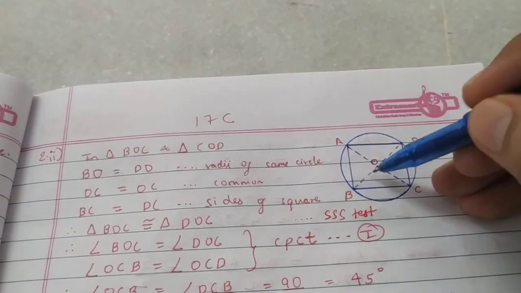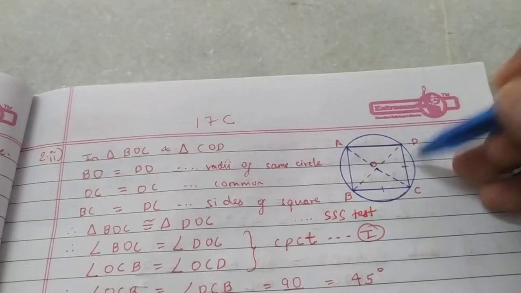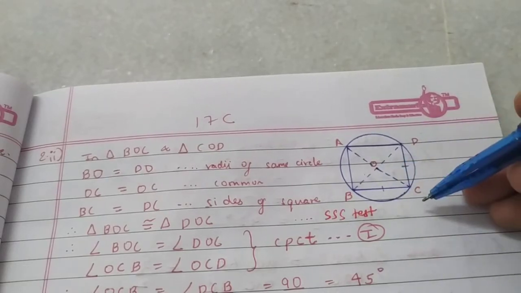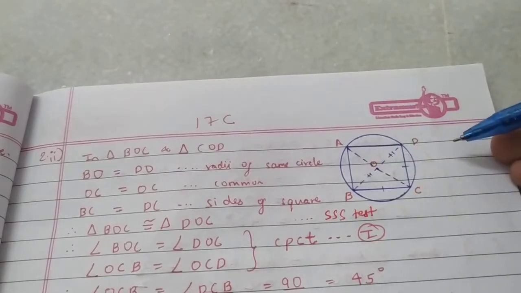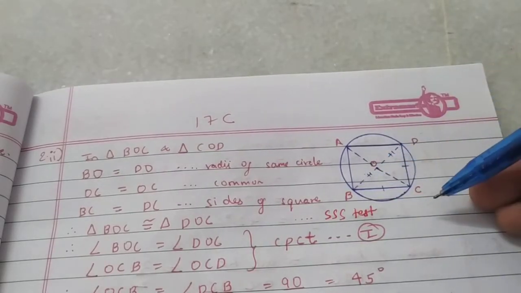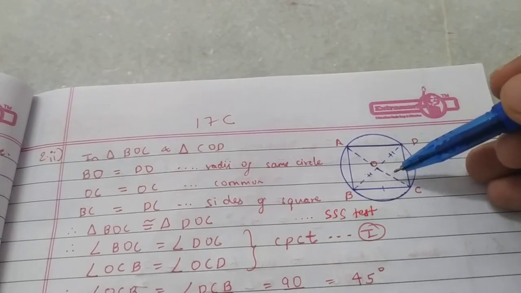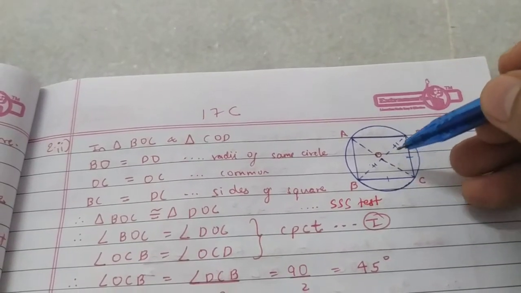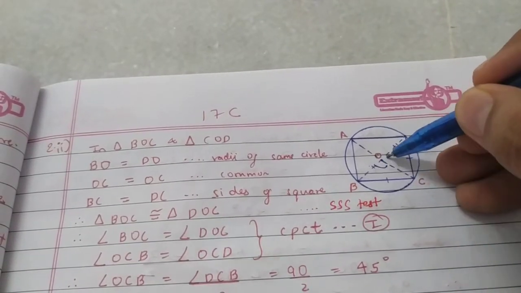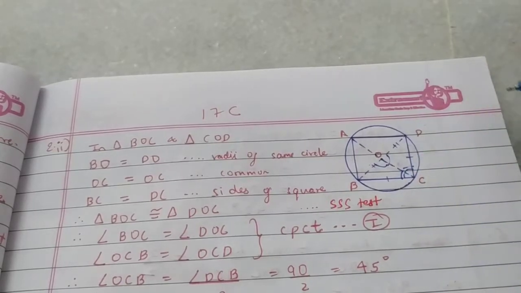So we've got BC equal to DC, side of a square, and BO is equal to OB, radii of the same circle, and OC is a common side. So these two triangles are congruent by SSS test. So by CPCT we can say that this angle is equal to this angle and also this angle is equal to this angle by CPCT.